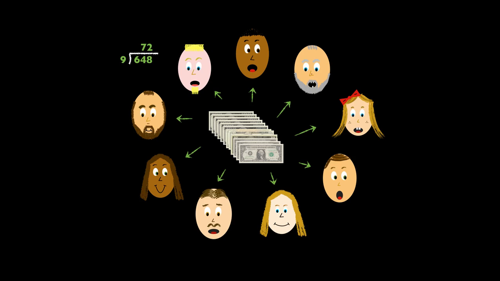Now, this is a great problem if you're just starting out, but what you're going to find is that things don't always work out so evenly. So we're going to look here at what happens when it doesn't work out so evenly. So instead of $648, let's go ahead and change that dividend up a little bit here, and we're going to make this $653.